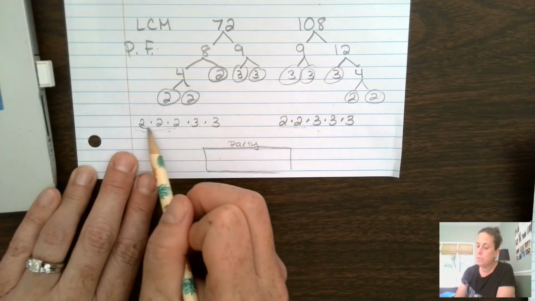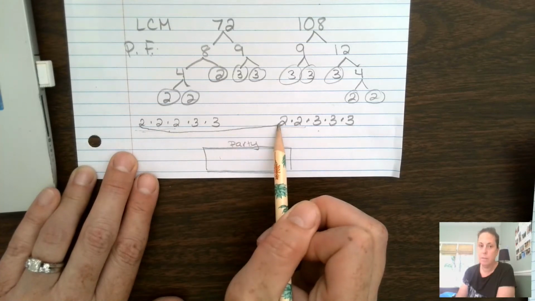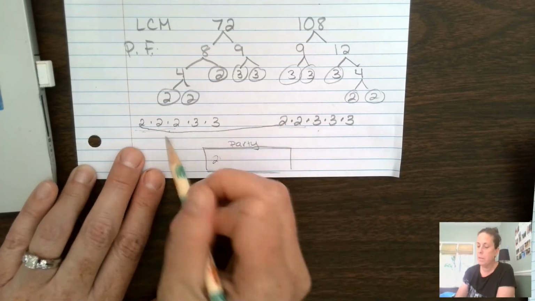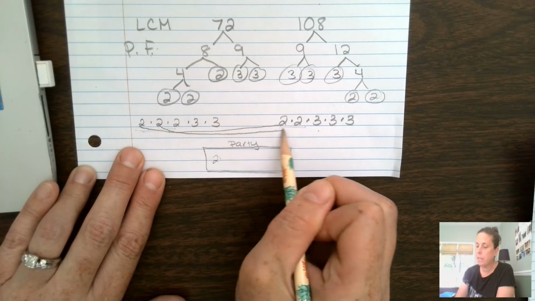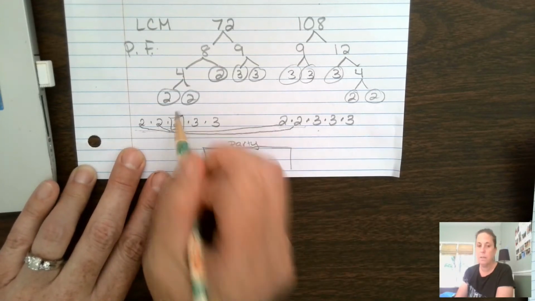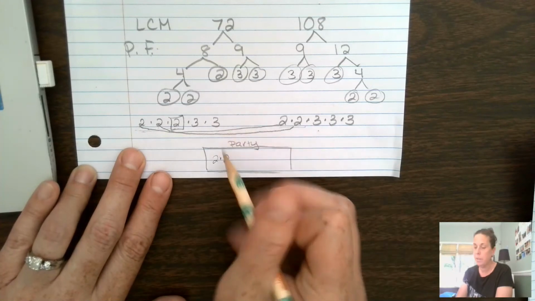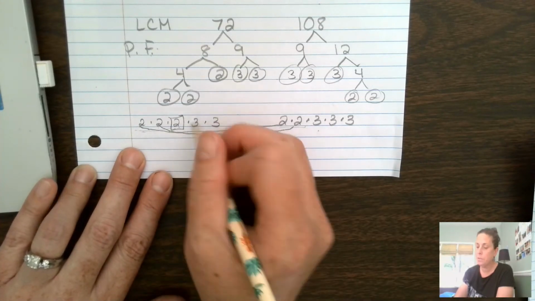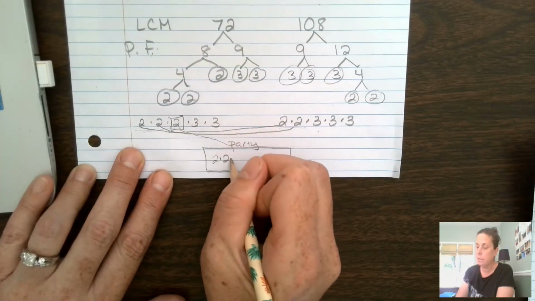These 2s are going to go together to the party, so let's put them in. These 2s are going to go together to the party, so we're going to put them in. But this little 2 is all alone and he has no date, so they say, you know what, you can come to the party with us, so this 2 goes in as well.